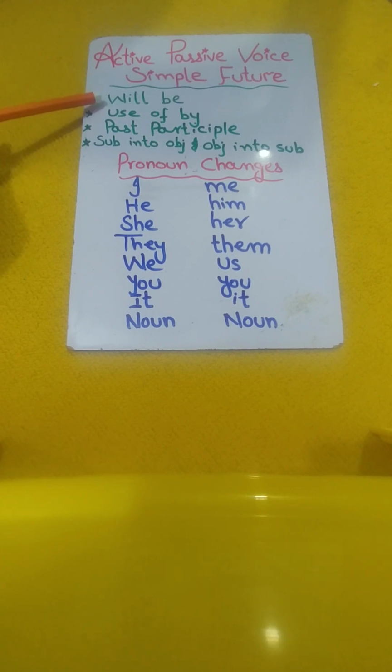Keep in mind, in active voice of simple future tense, we use only "will", and in passive voice, we use "will be".